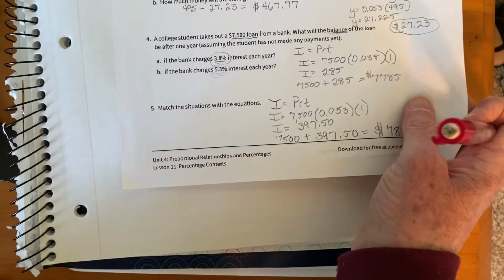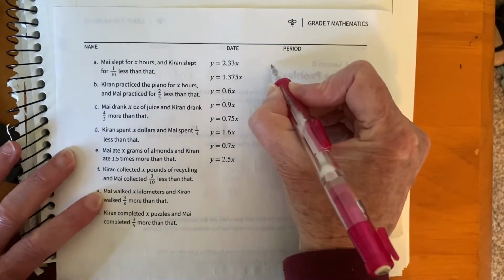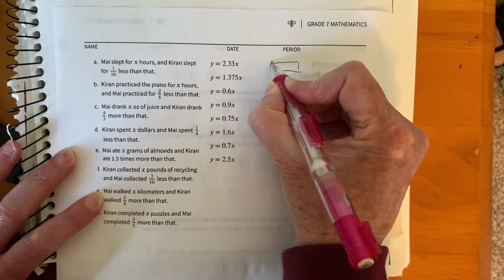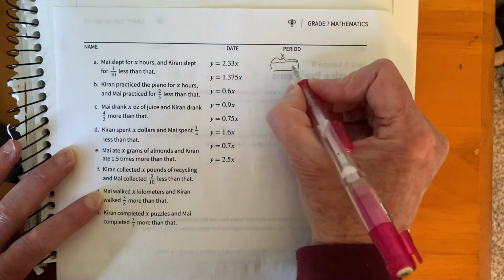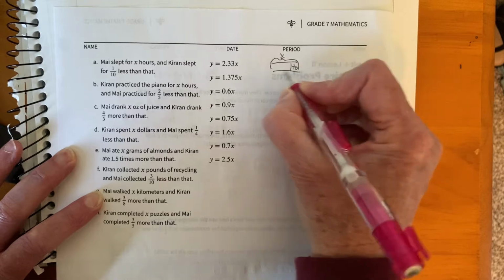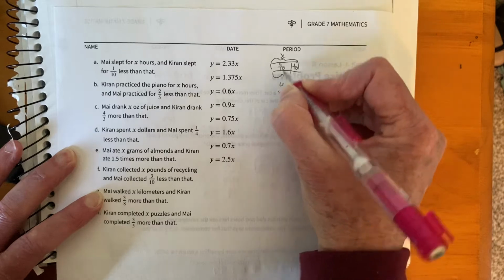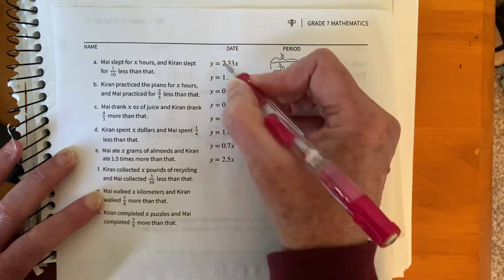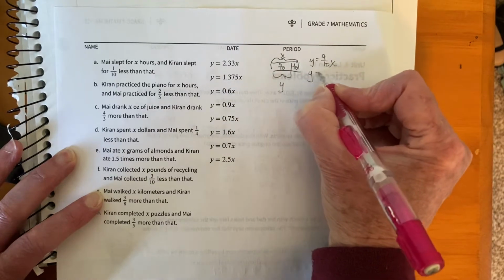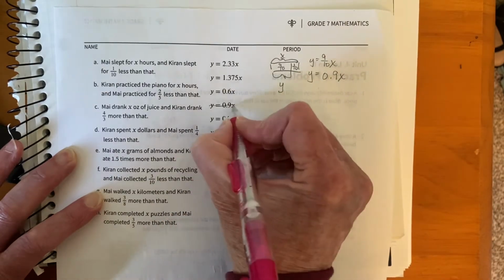All right, so here we are being asked to match the situation with the equation. So a little bit of review here. A: Mai slept for X hours. So let's draw Mai's X hours. And Karen slept for 1/10 less than that. So if I take off a piece of this, 1/10, that's going to leave 9/10 right here, and that's our Y. So our equation would be Y equals 9/10 X, but all of these are in decimal form, so that would be written as Y equals 0.9X, which would be this one.